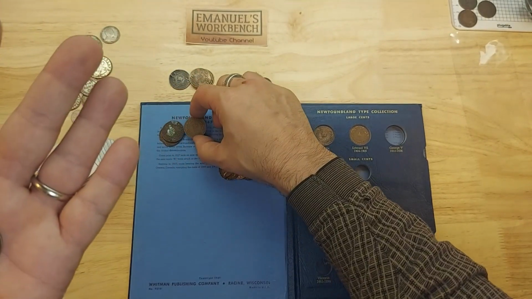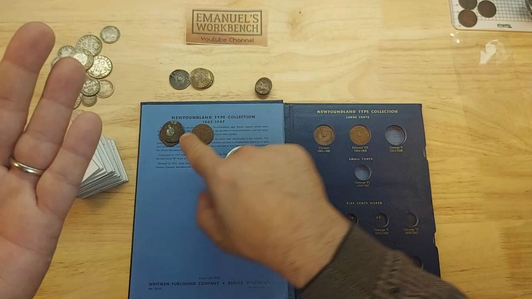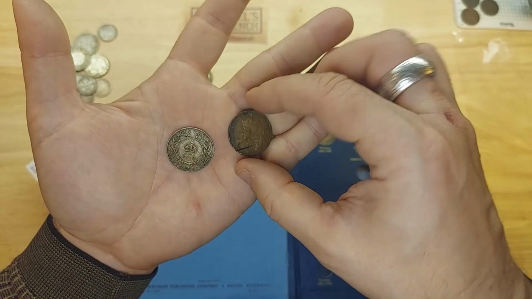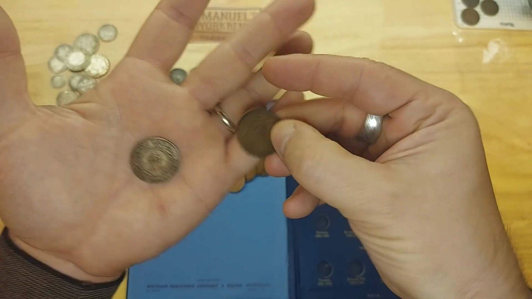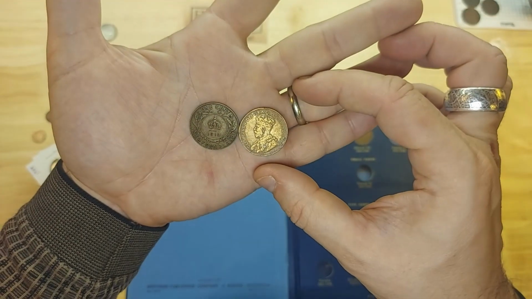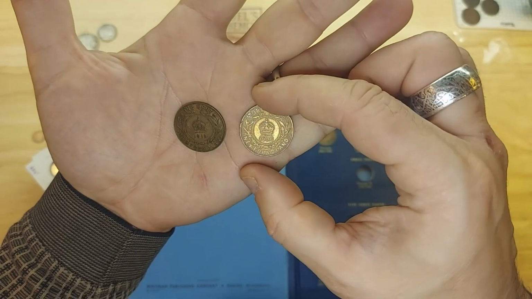You know what? I will separate. That's a nice one, so I will keep it away from the damaged ones. Let's see. This is another damaged one. Looks like somebody took some pliers to it, so I will set that one aside. Ooh, this one looks nice. Let's see here.